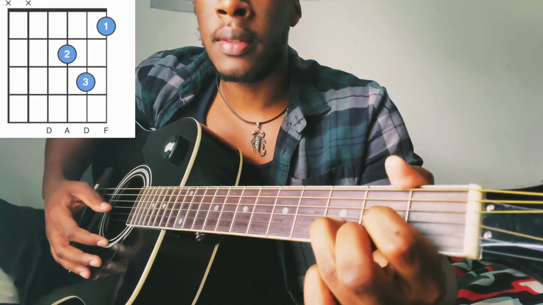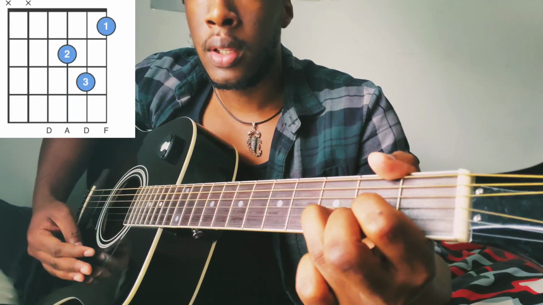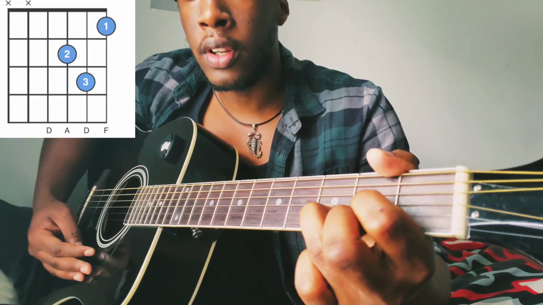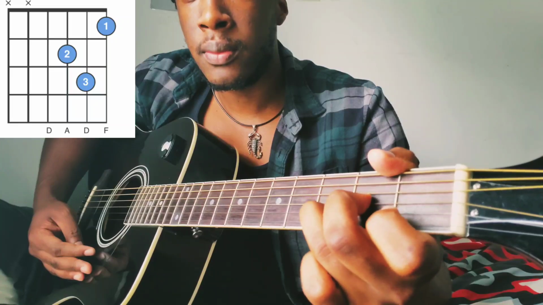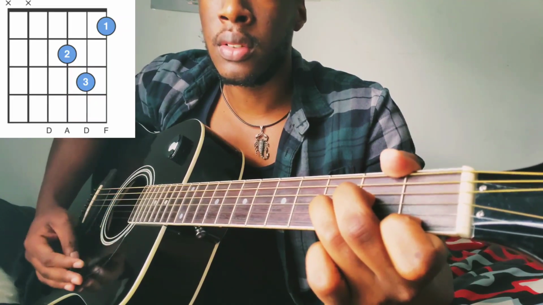So again, one more time. You're playing a D. You're putting the middle finger where the index finger was. And you take an index finger and you're putting it on the first fret of the high E string.